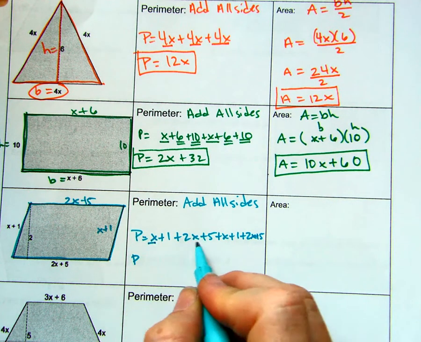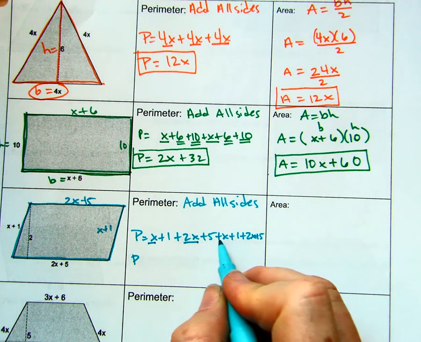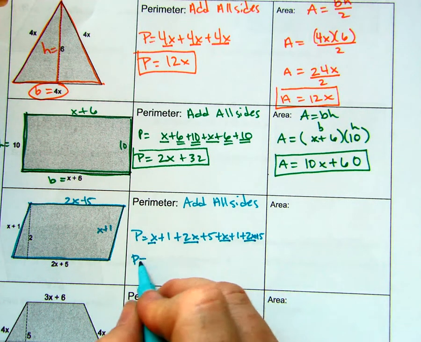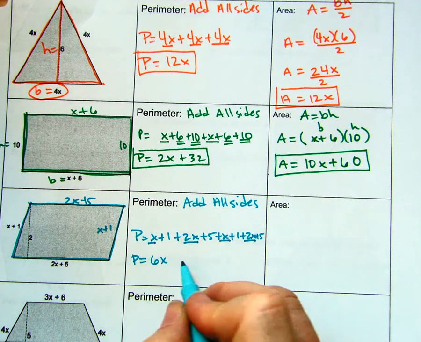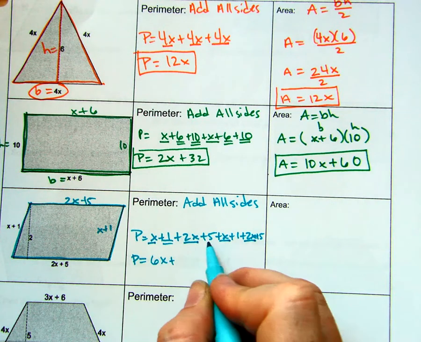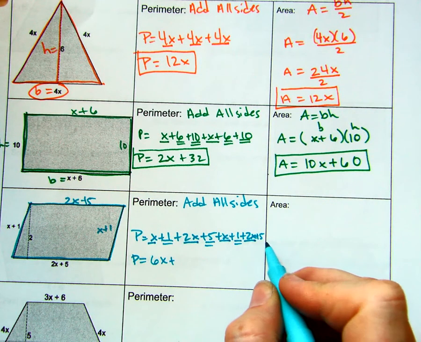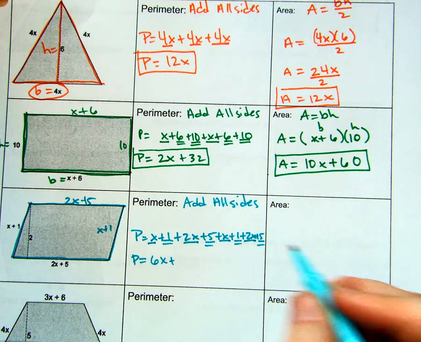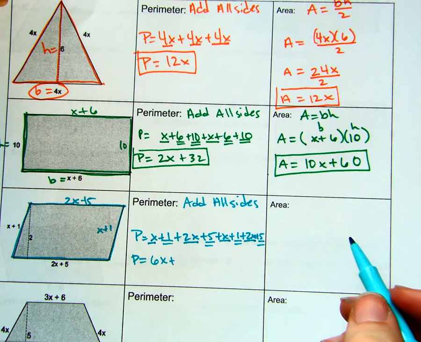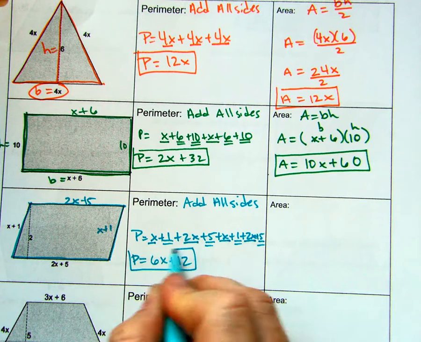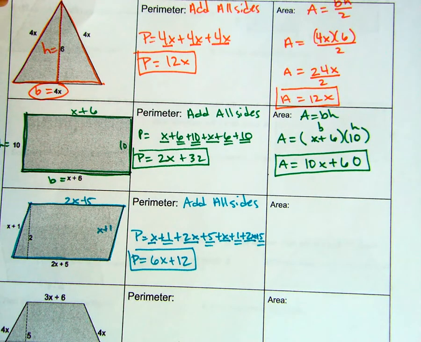And so that's going to be x plus 2x is 3x, plus x is 4x, plus 2x is 6x. And then add the numbers. 1 plus 5 is 6. 6 plus 1 is 7. Plus 5 more makes 12. So 6x plus 12 is the perimeter in this case.